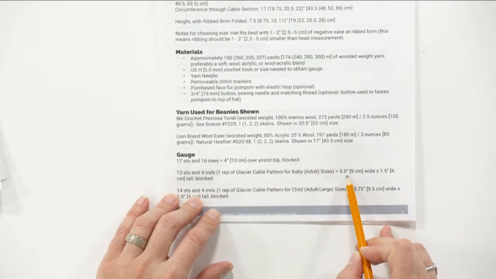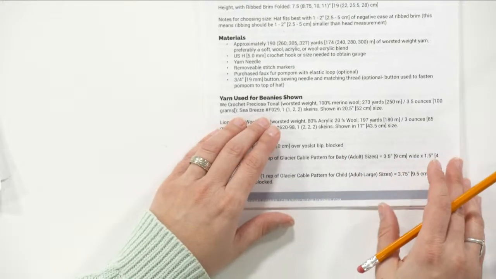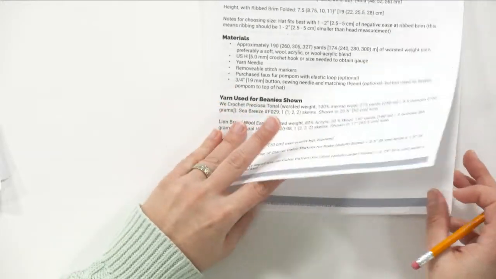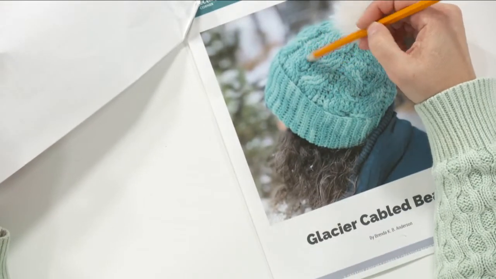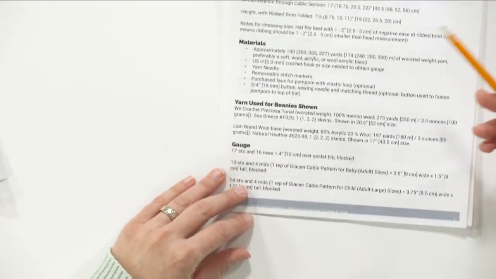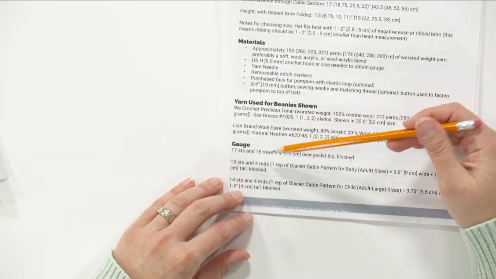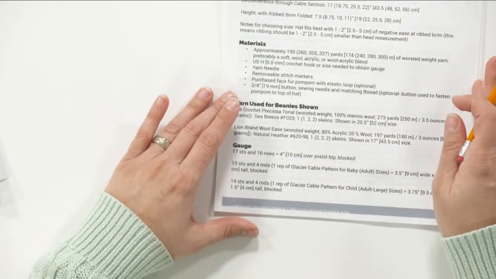It is 3.5 inches wide by 1.5 inches tall. So I'm just giving you more information if you want to find out what the gauge is of this fabric as well. So I'm telling you how wide this should be and how tall, I think, just one repeat. Oh, four rounds. Yeah. So that's one repeat in 4 rounds.